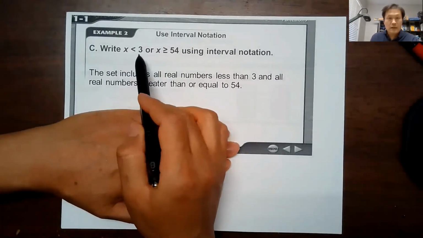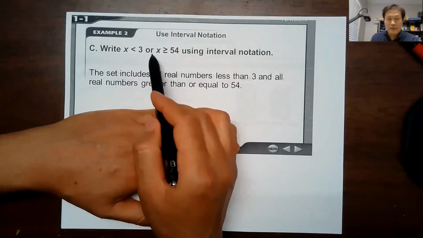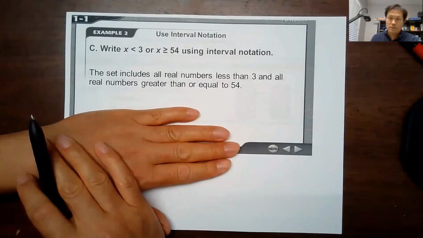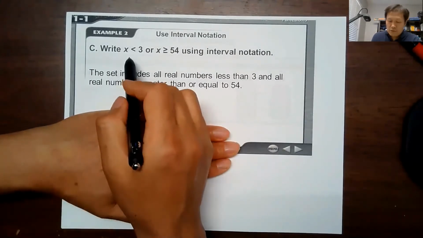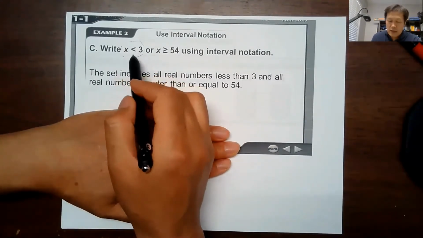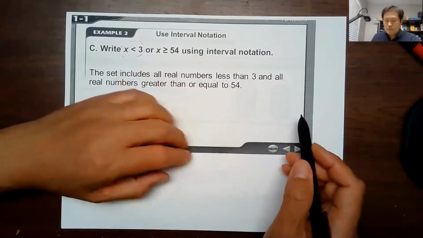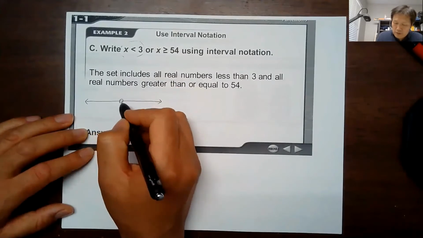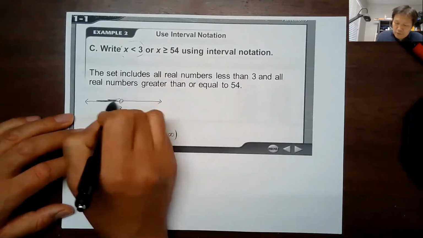Write x is less than 3 or x is greater than or equal to 54 using interval notation. So try to write this. X is less than 3. So less than 3, think about it. 3 here, less than 3, you gotta go to the left.